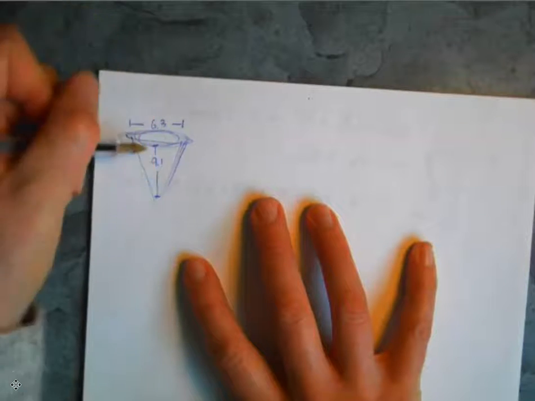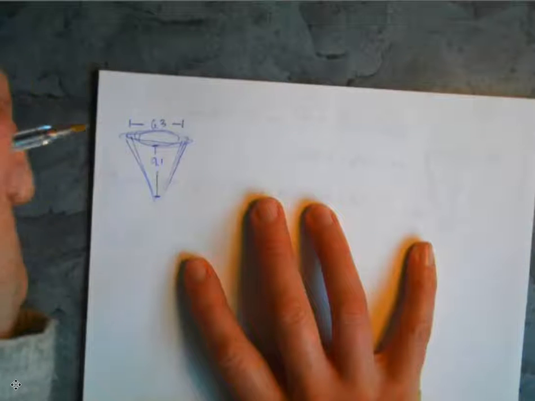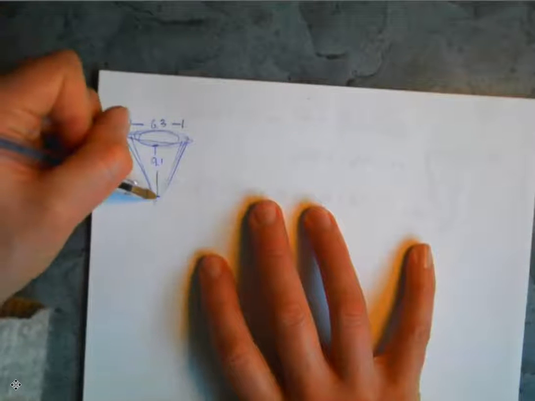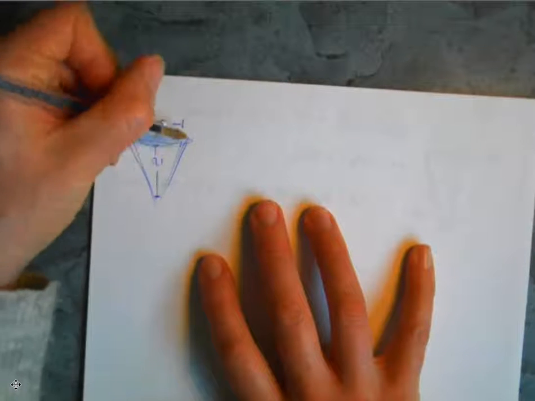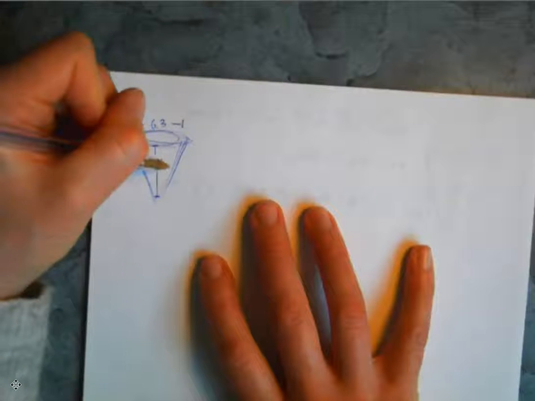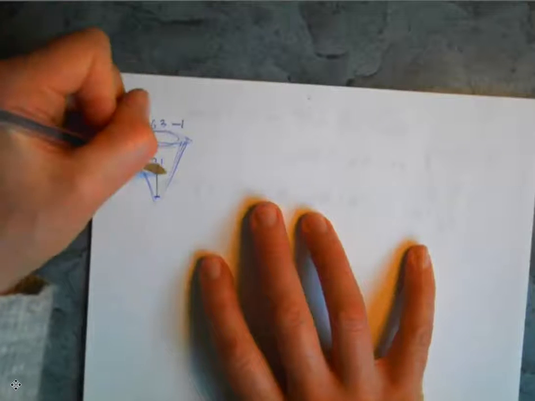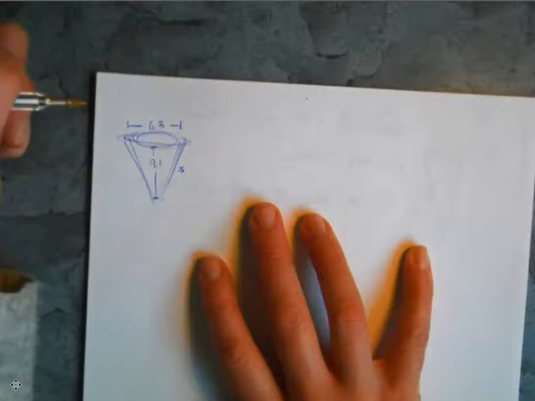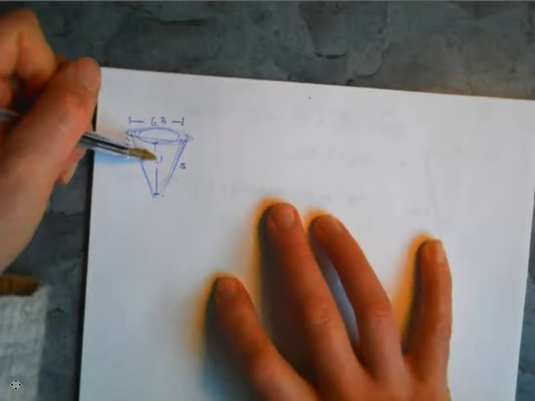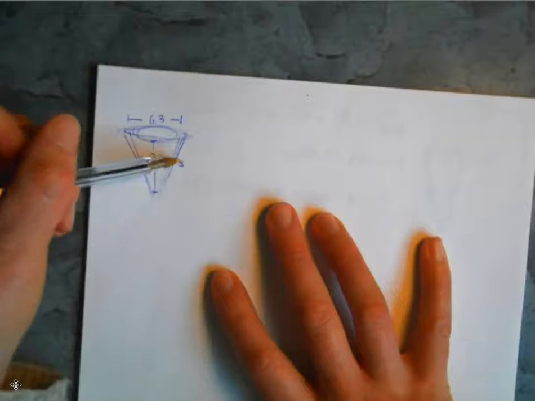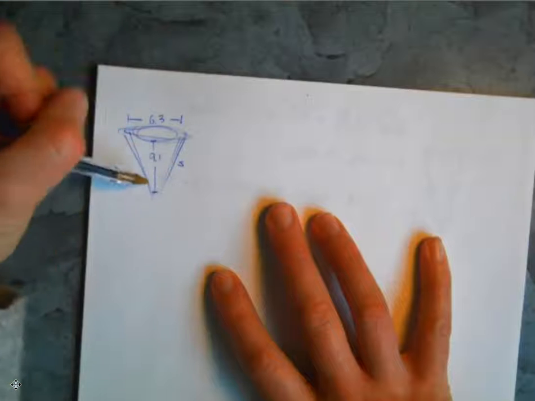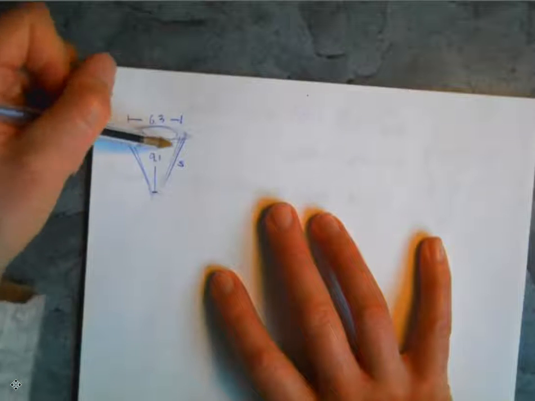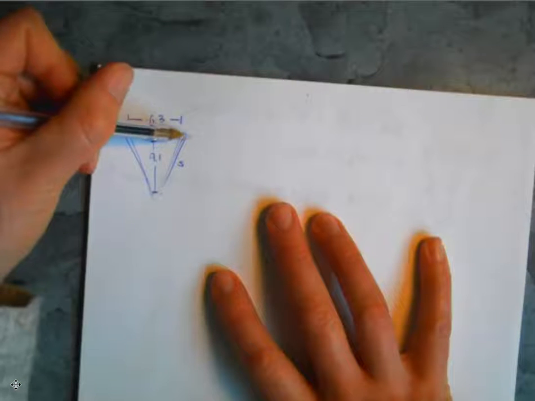So some of what might be tricky with this question is the terminology. Slant height is always the diagonal distance, essentially, on any kind of three-dimensional shape. So S is going to be the length of this side. Okay, so what we can see here is that in order to solve for the slant height, we can basically think of our cone as being like a right triangle.